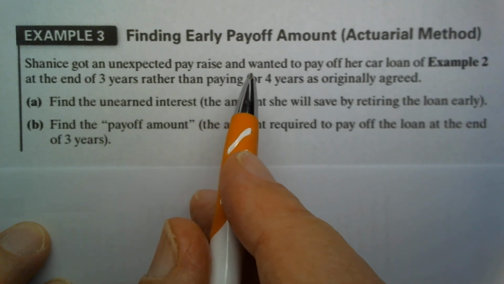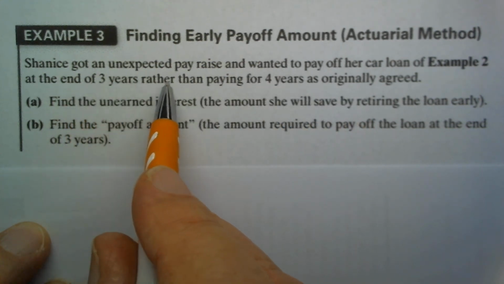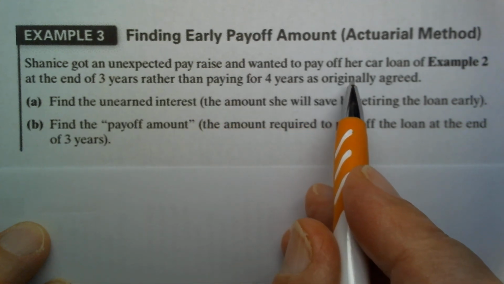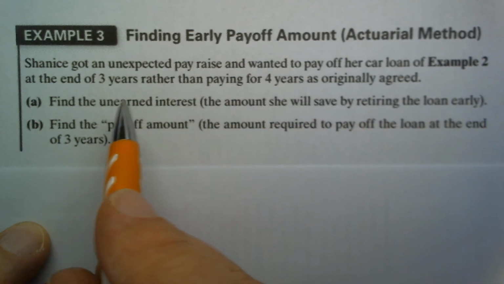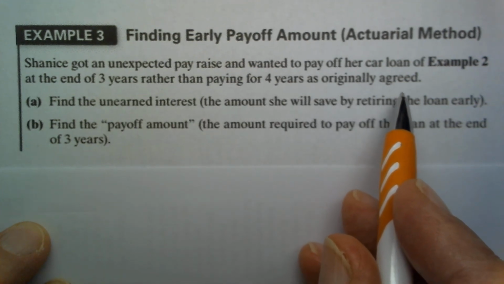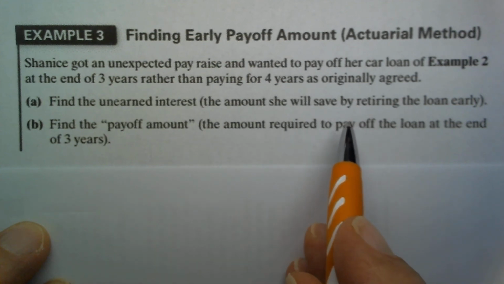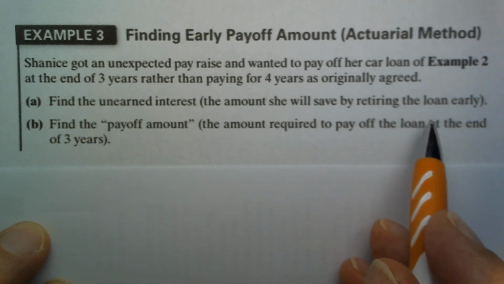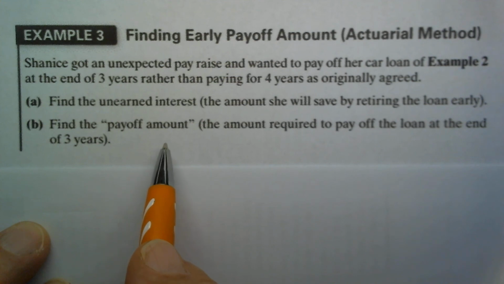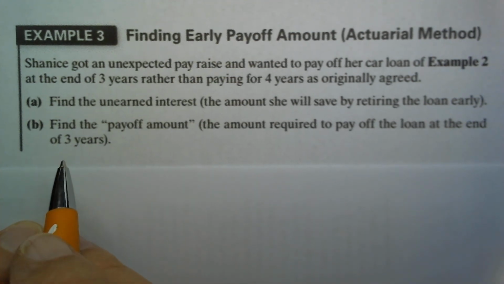Example 3, finding early payoff amount using the actuarial method. Shanice got an unexpected pay raise and wanted to pay off her car loan from example 2 at the end of 3 years rather than paying for 4 years as originally agreed. A, find the unearned interest, the amount she will save by retiring the loan early, and B, find the payoff amount. In other words, the amount required to pay off the loan at the end of 3 years.